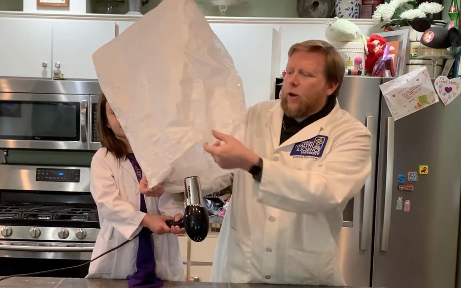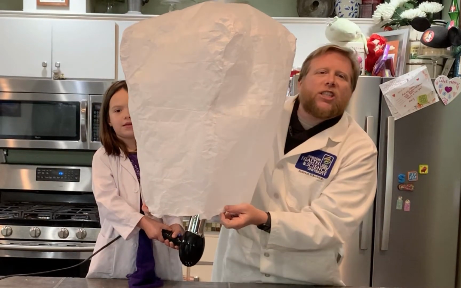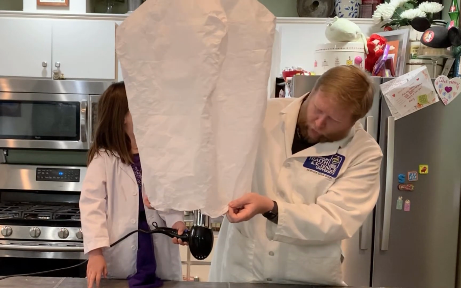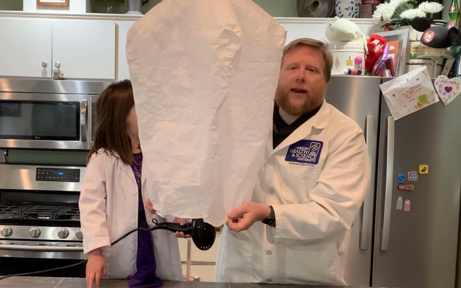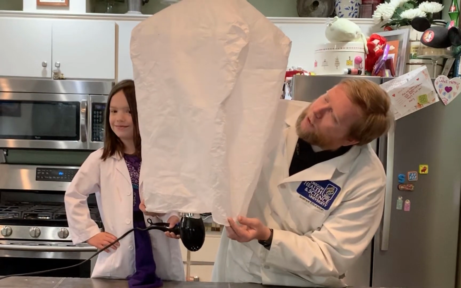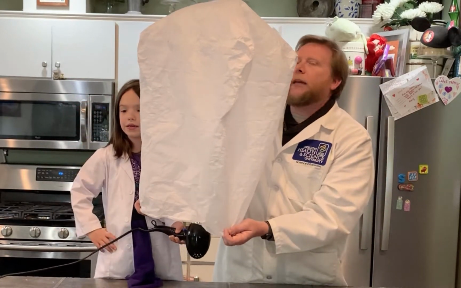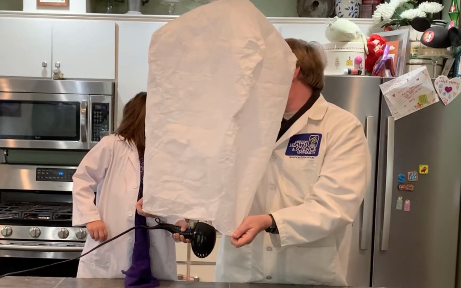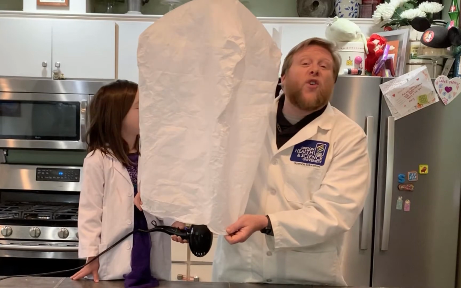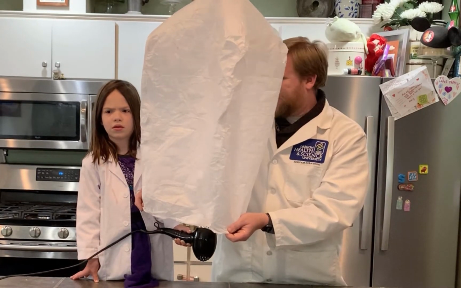So we're going to take a little bit to fill it up with hot air. We want it not just to be the hair dryer that's blowing it up, but we want the hot air to be the actual thing. Good job keeping it perfectly still, Avery. So we are filling this hot air balloon up with as much hot air as we possibly can get in there. While we're doing it, we'll fast forward this part just so you can see it. We'll go in fast motion here in a second.